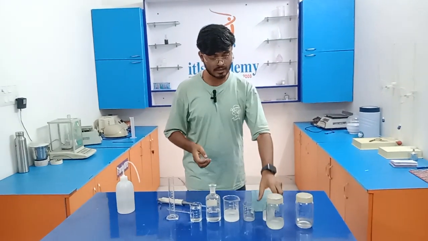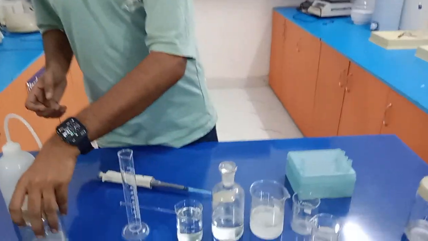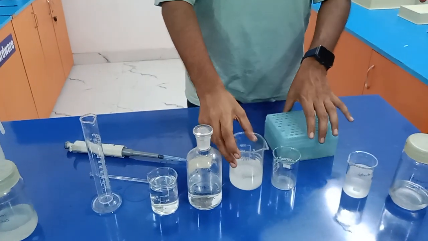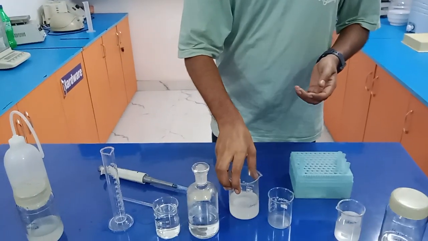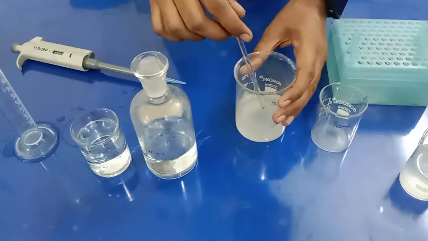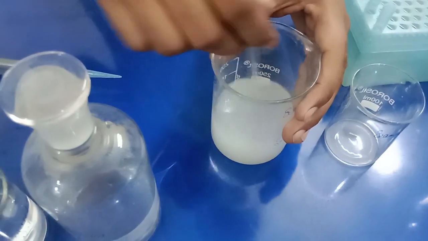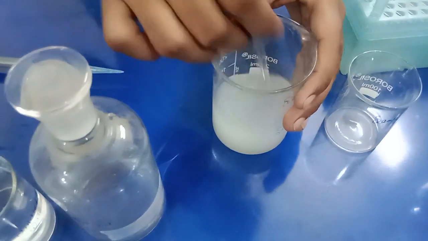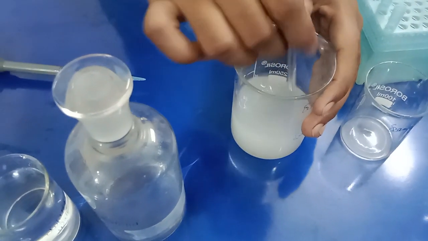Now we are going to prepare the sample solution. Here our standard solution is already prepared. For the sample solution, we first require our sample. As you can see, it's our prepared sample. I am going to take 1 ml of this sample solution, after dissolving it properly. Do you know how we prepared this sample? Let me tell you. We took paracetamol and dissolved it in distilled water. So this is how we prepare our sample.